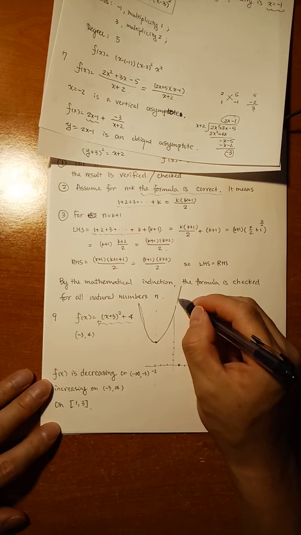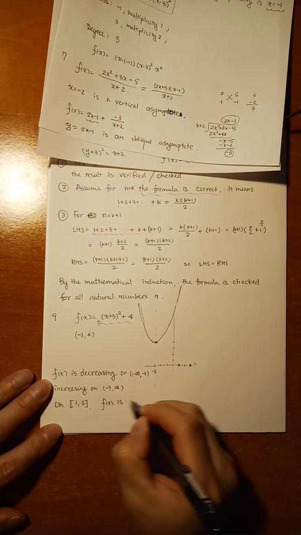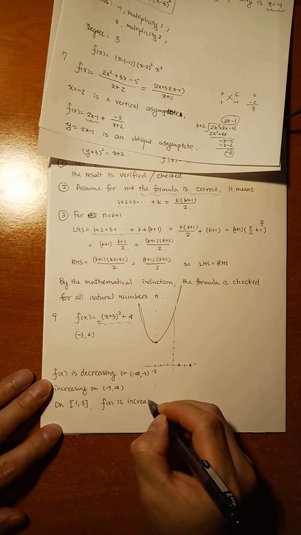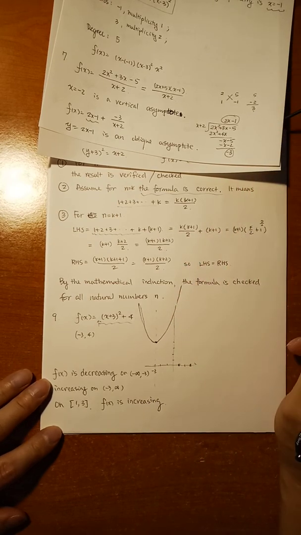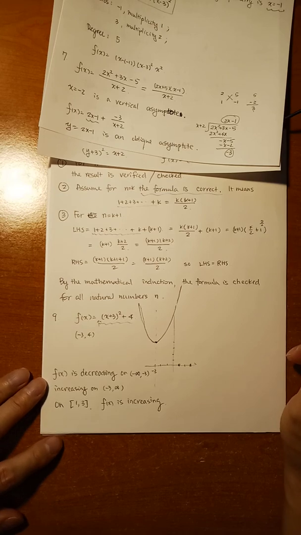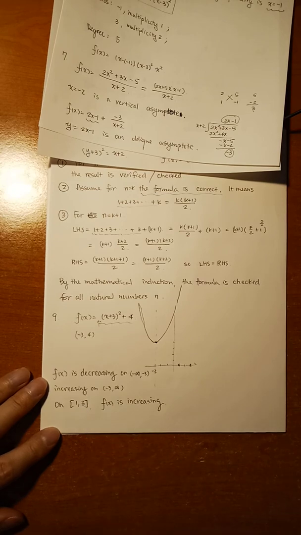It's here, this part. So on 1 to 3, f(x) is increasing. You just check the graph, it goes up, so it has to be increasing. This is a general property on the specially selected interval.